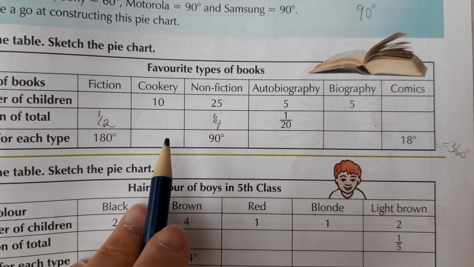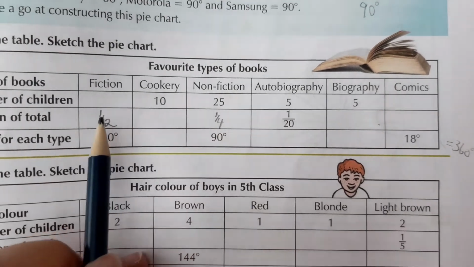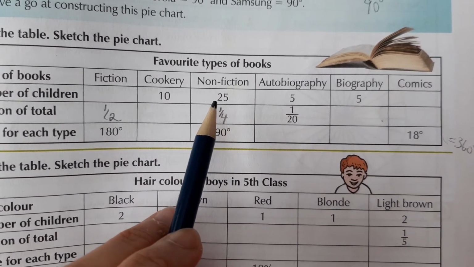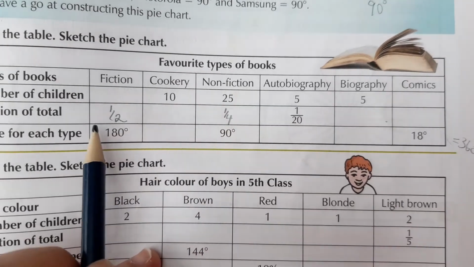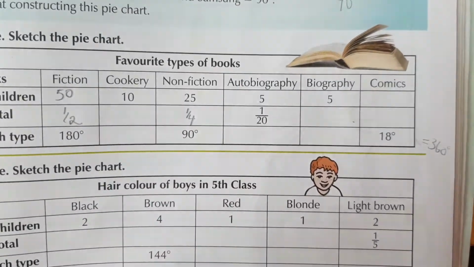Okay. So if 1/4 is the 25 non-fiction, then the half has got to be double that, which will be the double of the number of the children as well. So 1/4 is 25 children. So a half here should actually be 50 children. So it'll be 50 in that amount.